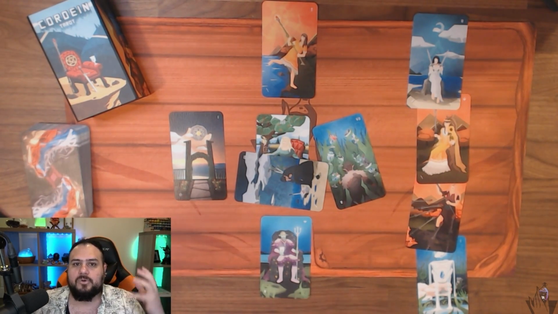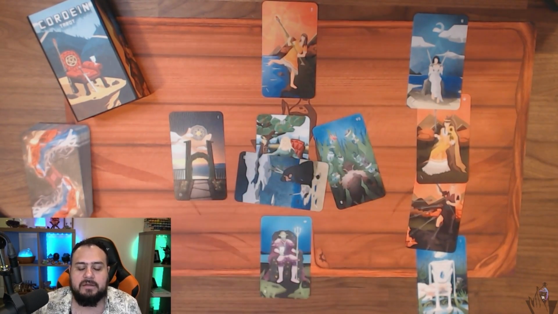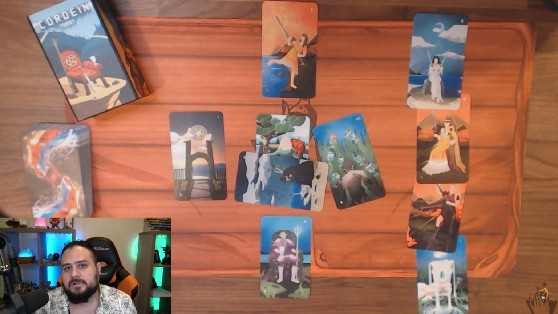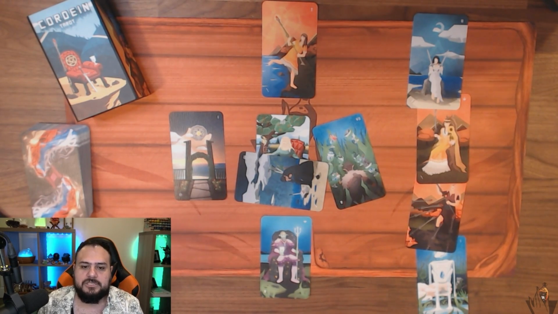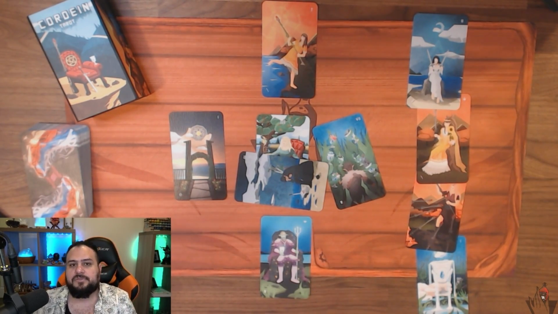But because of all of these conflicting factors of what we're seeing here with these other cards, perhaps the final result of everything that's going to happen is you're going to have to come to a decision, or perhaps they will, because the Two of Swords is about decision making without having all the information. But we have a lot of information thanks to tarot, and that's the beautiful thing about it.